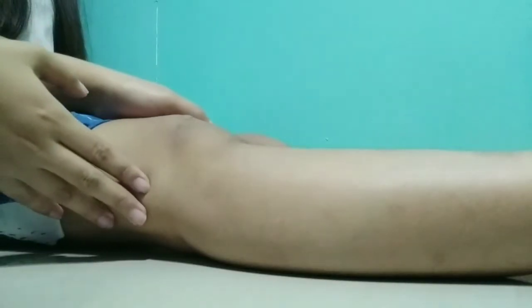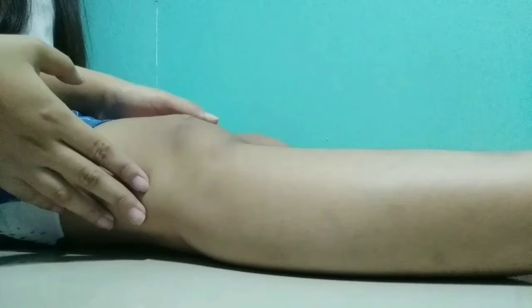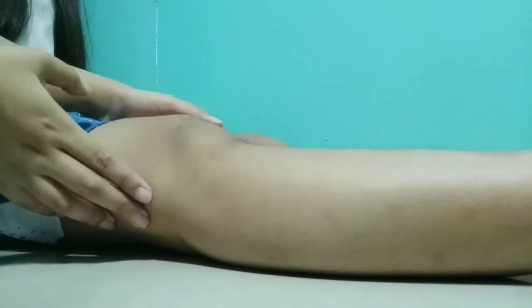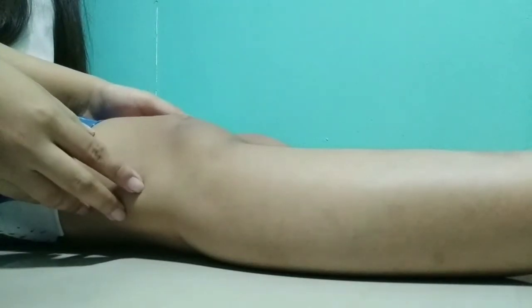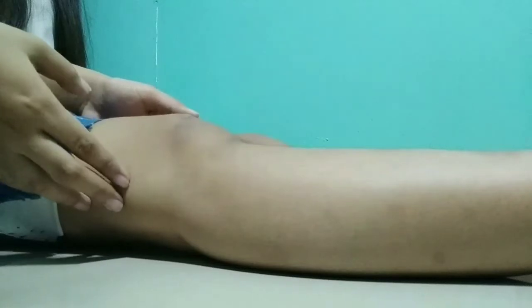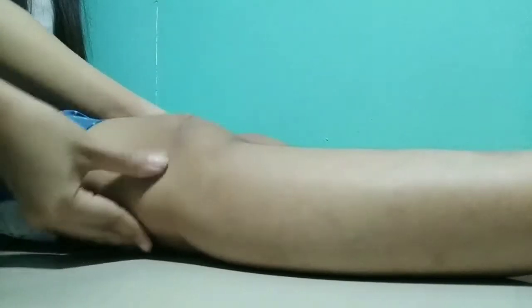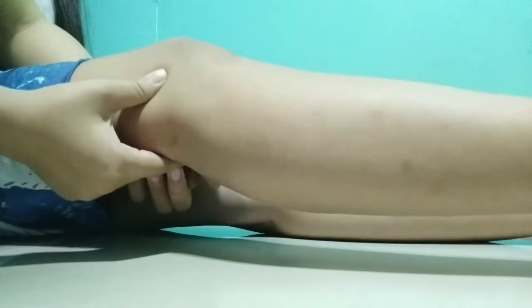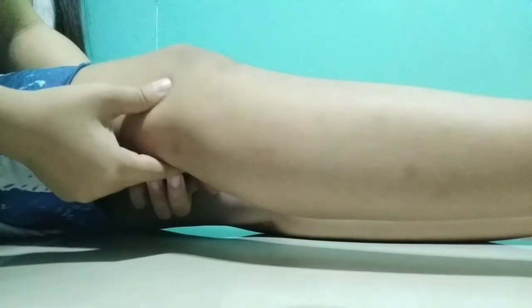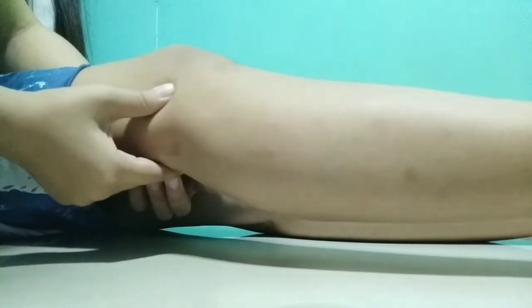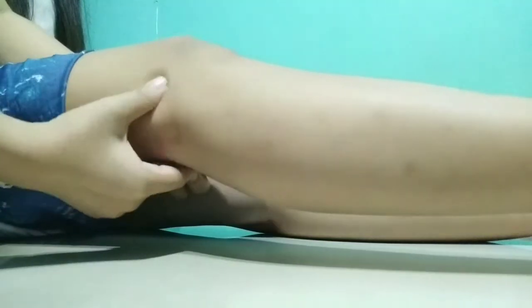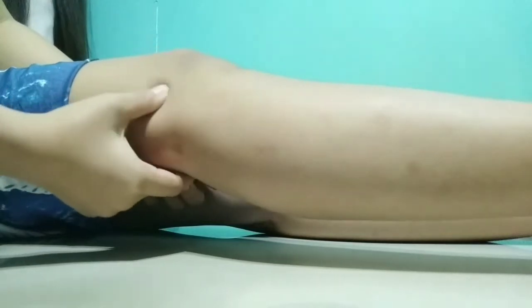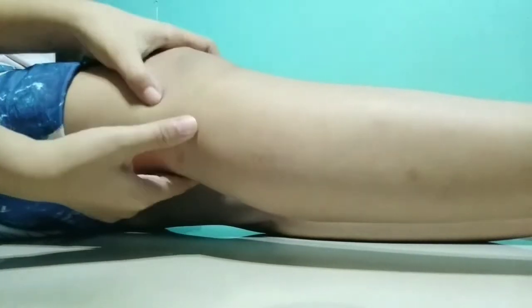Next, I'm going to palpate the lateral condyle, again trying to identify that joint line between the tibia and the femur, which I've identified right here, the proximal. So that is the lateral condyle.